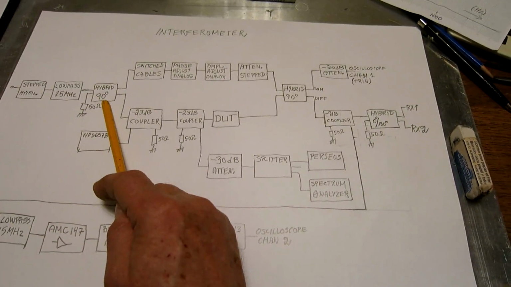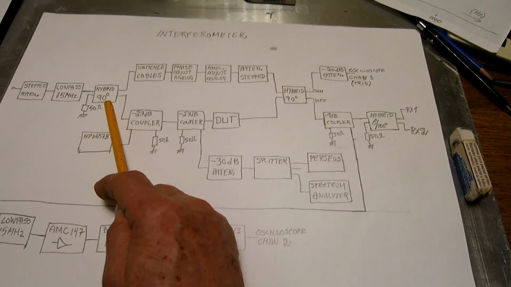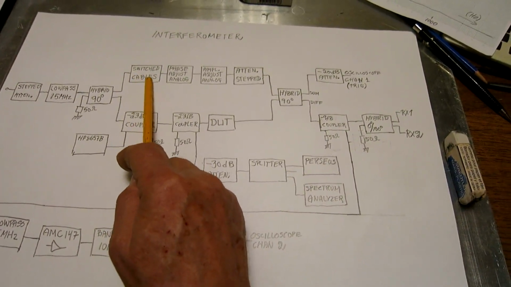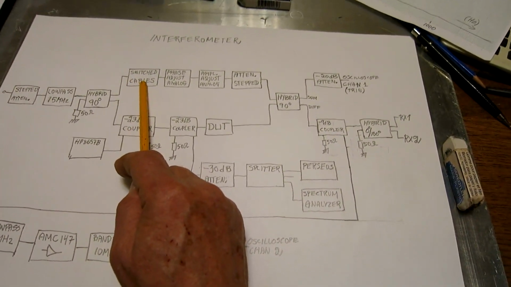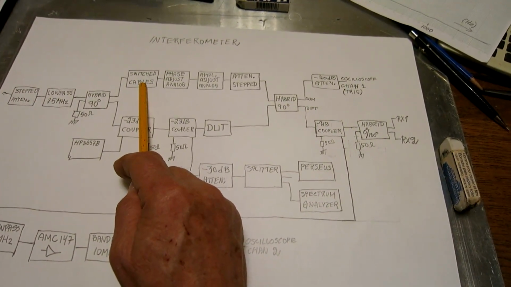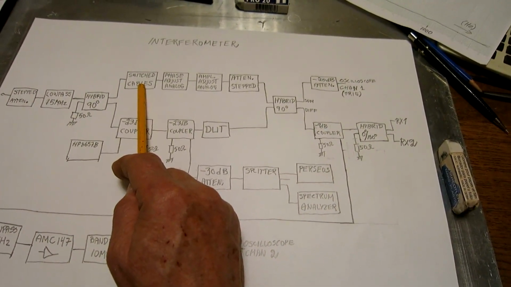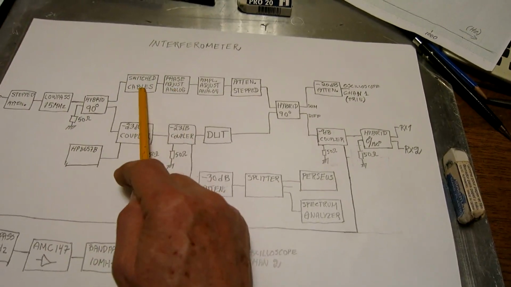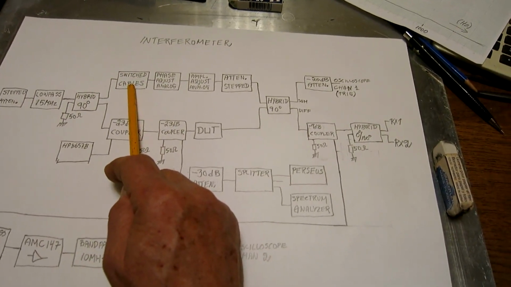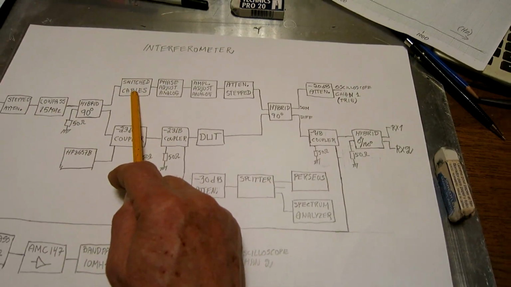A hybrid, 90-degree hybrid, splits the signal into two arms. One arm contains a box with switchable cables. The longest is a quarter wave, and then the others are a factor 2 smaller in, I think, 6 steps or something like that. I have forgotten that.